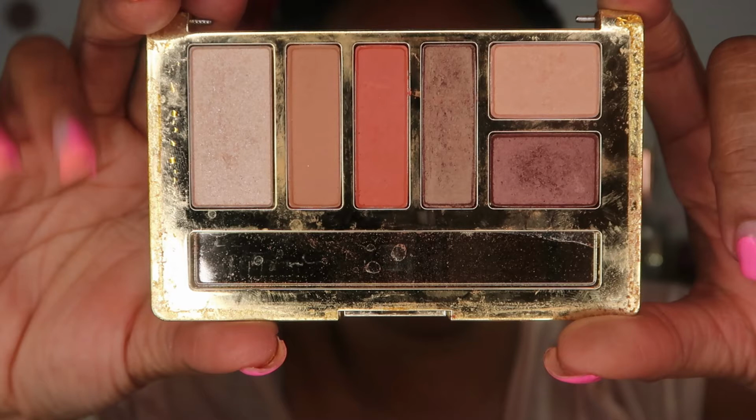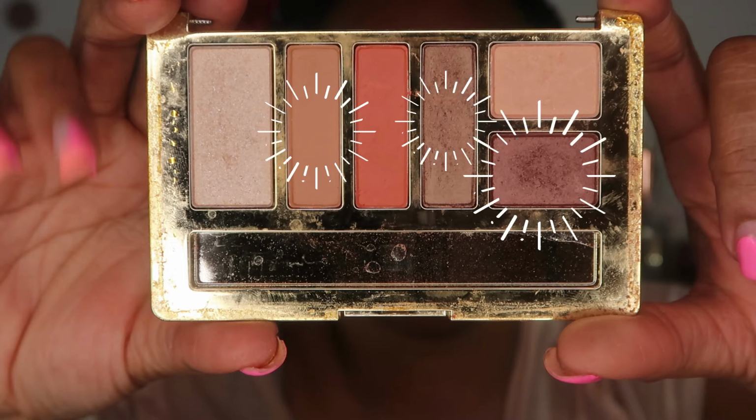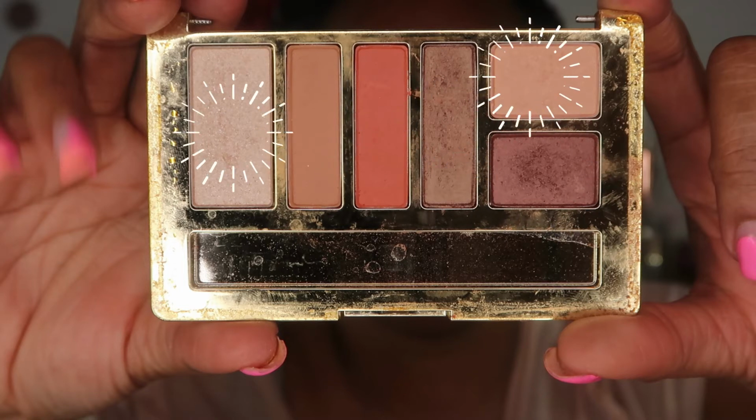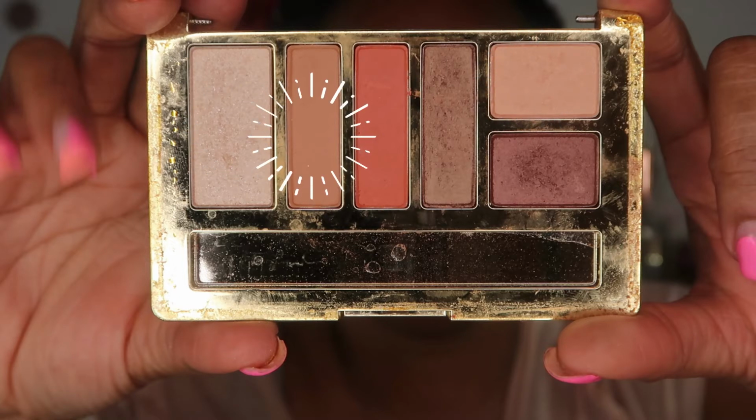So you have your dark colors, which we're going to talk about where you apply the dark colors for eyeshadow. You have your light colors in there, and you have a neutral color that is good for a transitional shade. We're going to talk about that later.